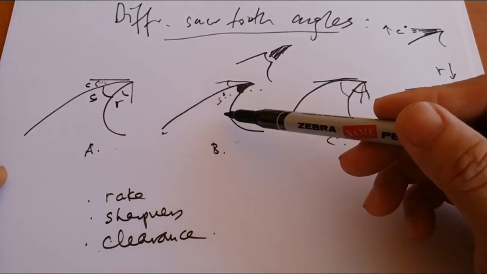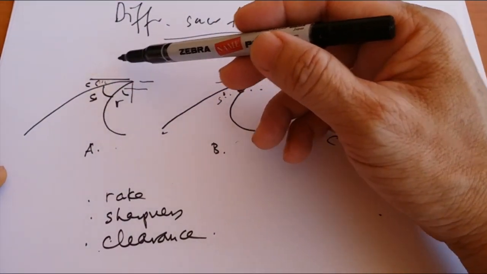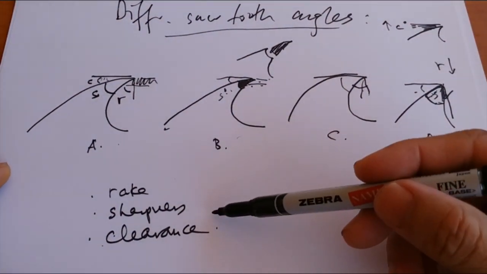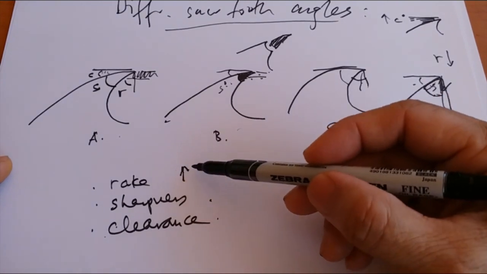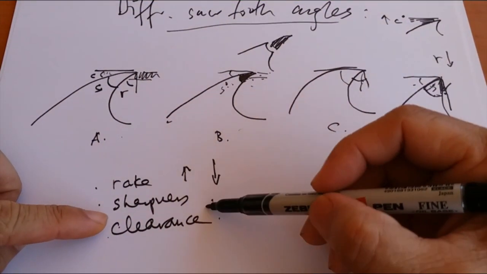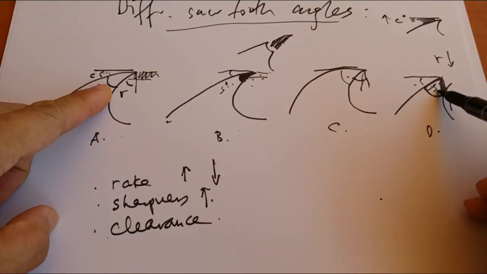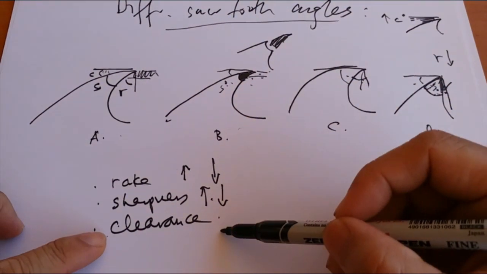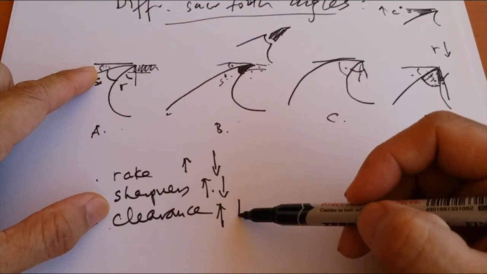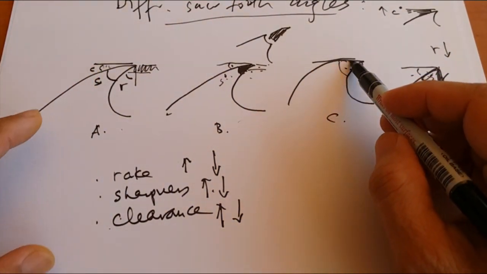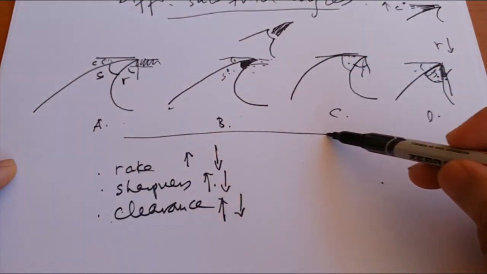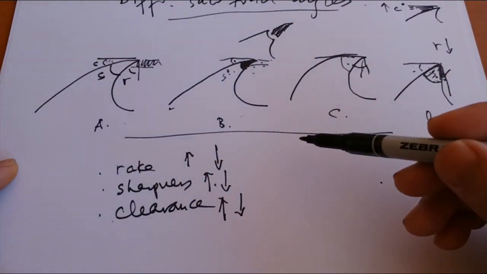Rack angle, if you have a big rack angle, you can bite on your workpiece better. So different sawtooth have different angles. You can have high rack, low rack, high sharpness, low sharpness, high clearance, this one and this one. And you have a very low clearance where you tend to hit on your sawn timber when you are sawing. Different sawing patterns cut differently.